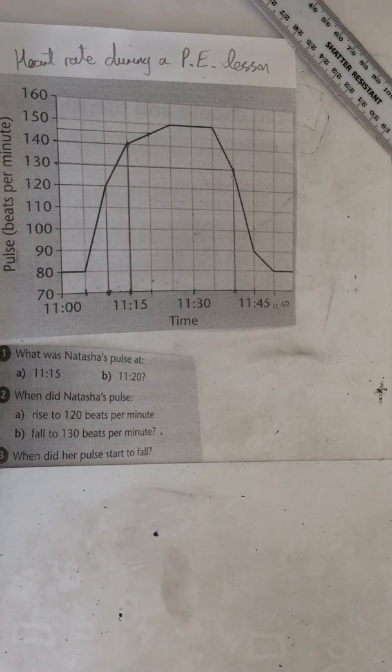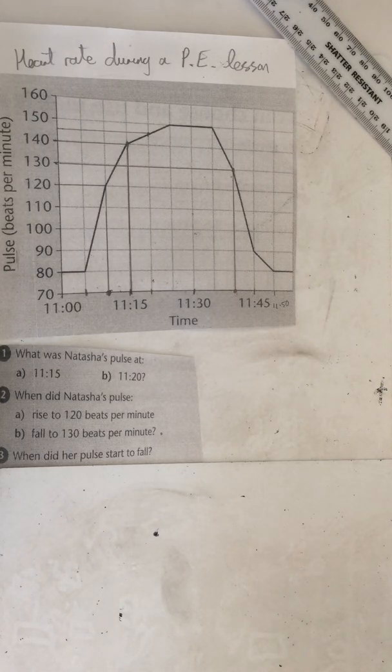When did her pulse start to fall? Have a go with that yourself, okay? Pause the video, see if you can work that one out. Press play when you're done.